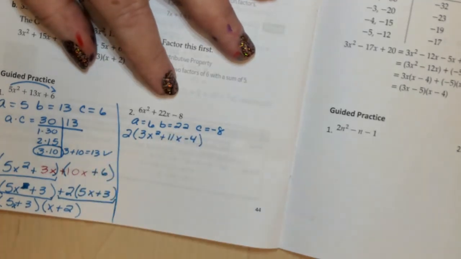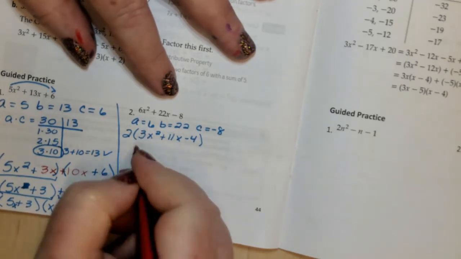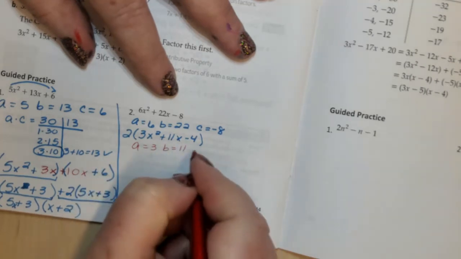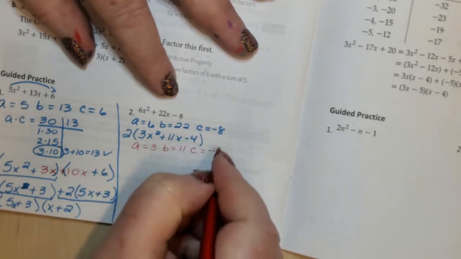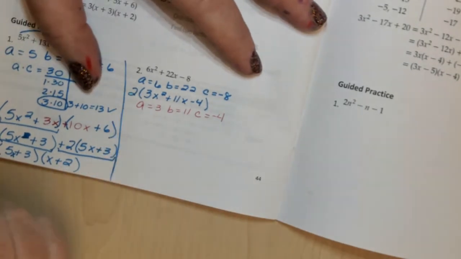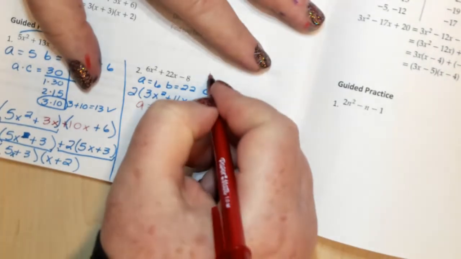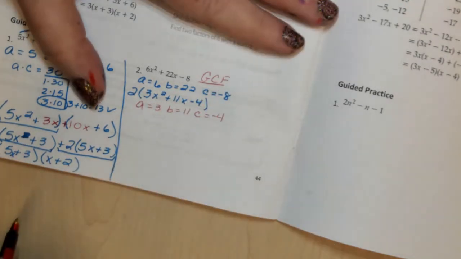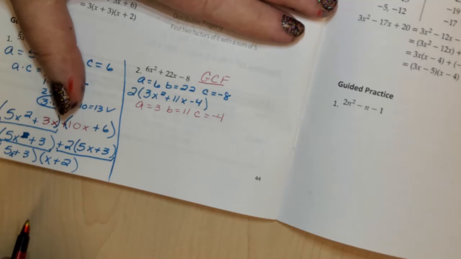All right, now let's identify our ABC. We're going to do this again. A is 3, B is 11, and C equals -4. So, always do your GCF first. Always, always factor out your GCF first out of the trinomial. It's one of the first things we did in this unit was GCF, and then follow the steps.